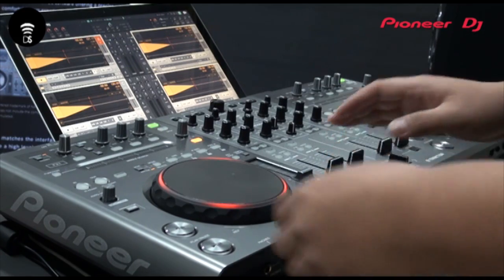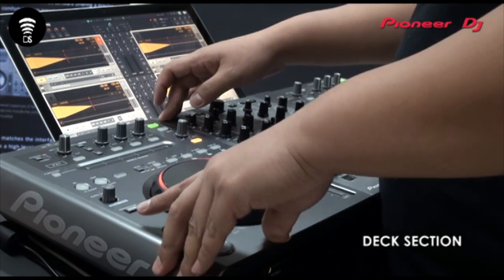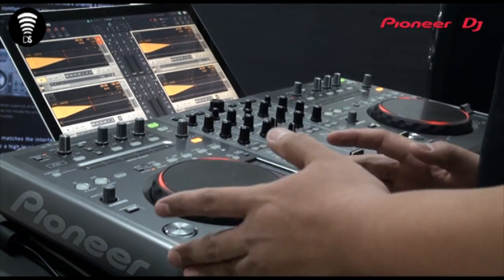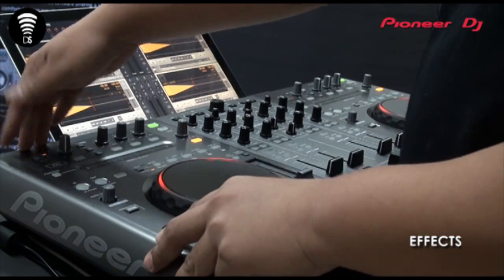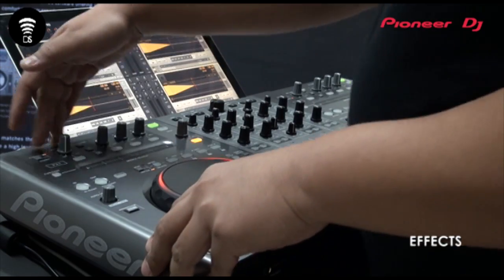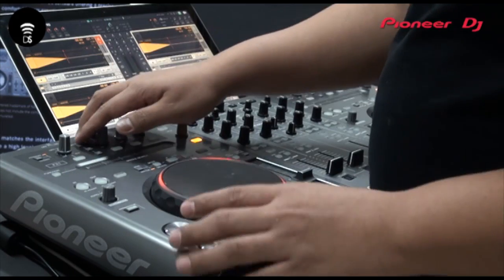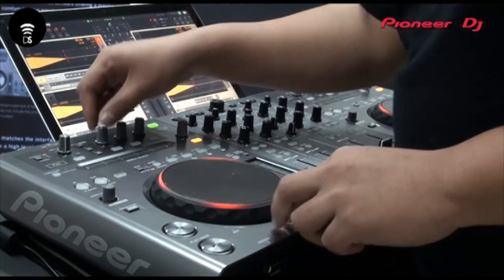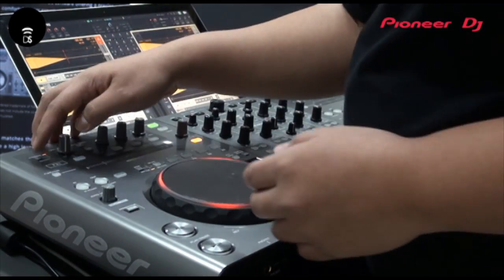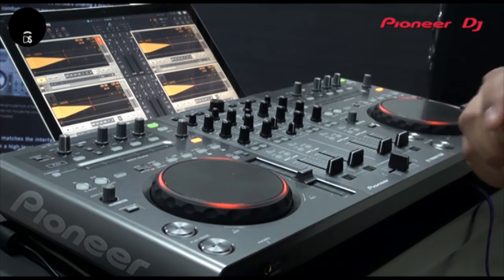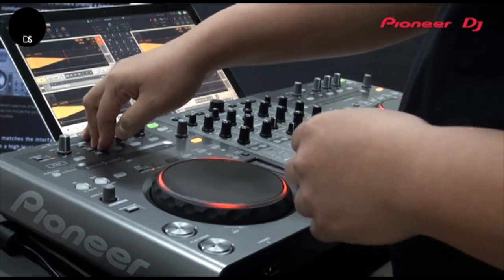Now we move on to the deck section. Each deck section represents two decks, A and C. On the top panel of the deck is the FX. You've got the FX1. You have two types of FX. One is the advanced, where when you choose any of your effects, you can use the rotary knob to have hands-on control of the effects. If you use the chain effects, you can combine 3 effects at one time.